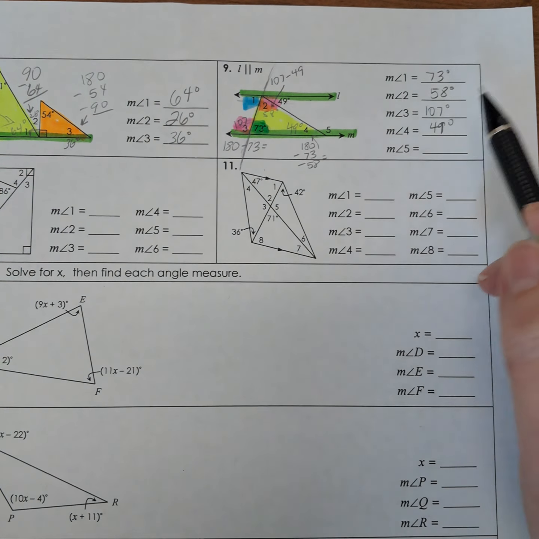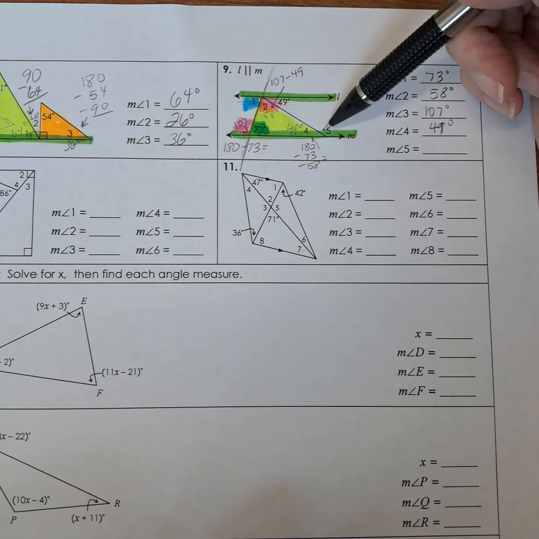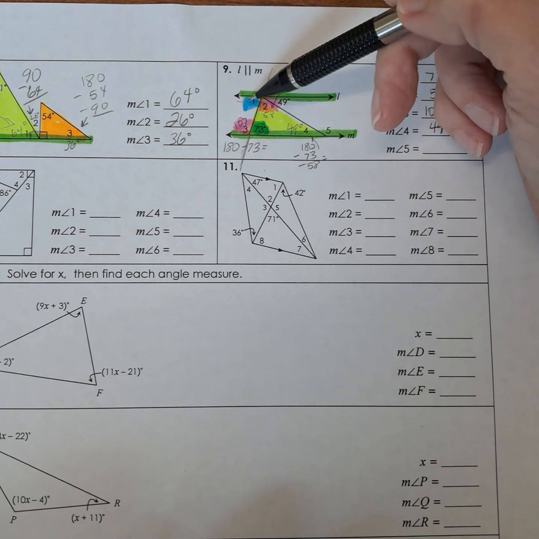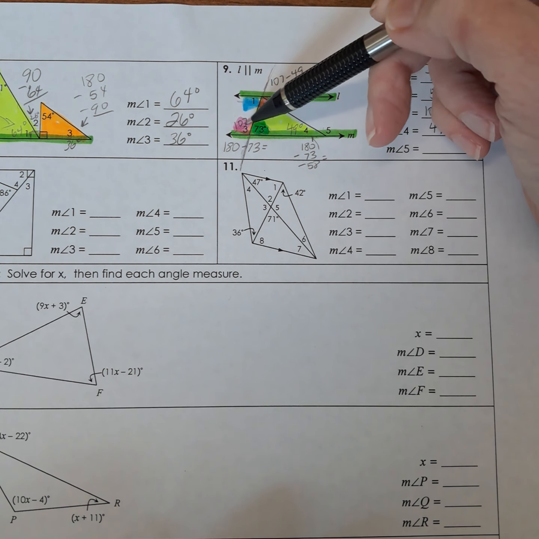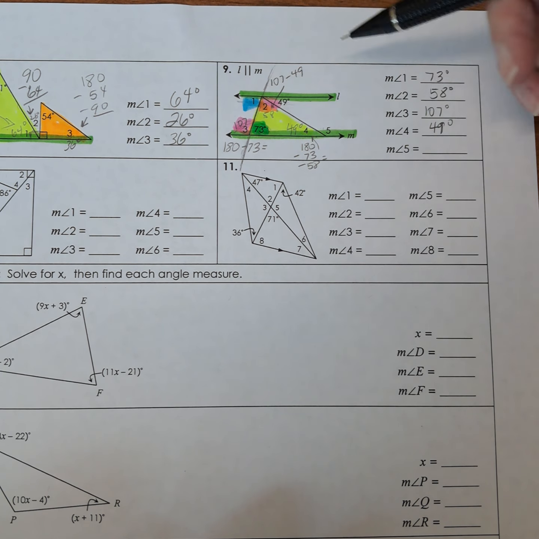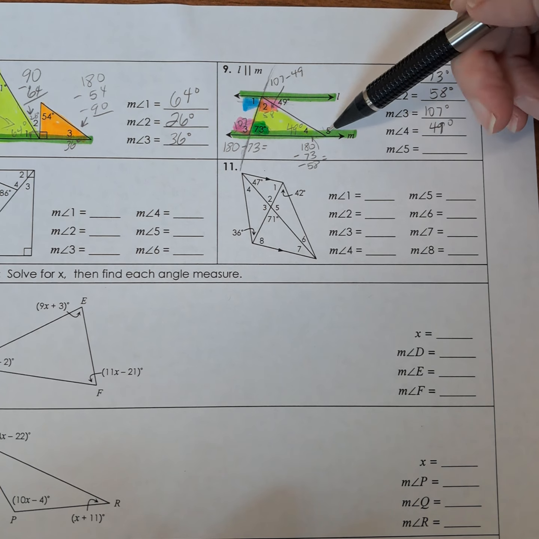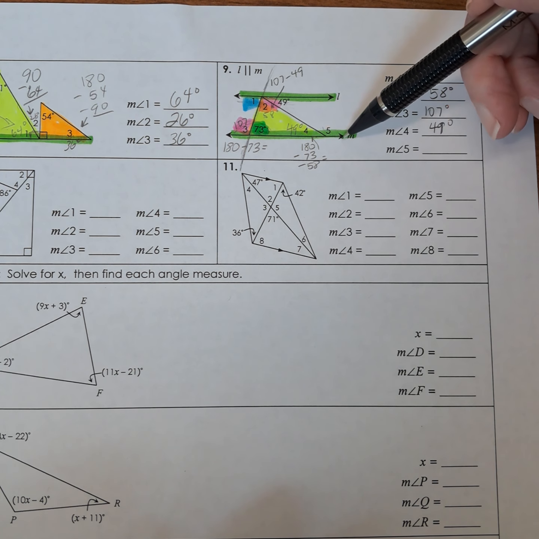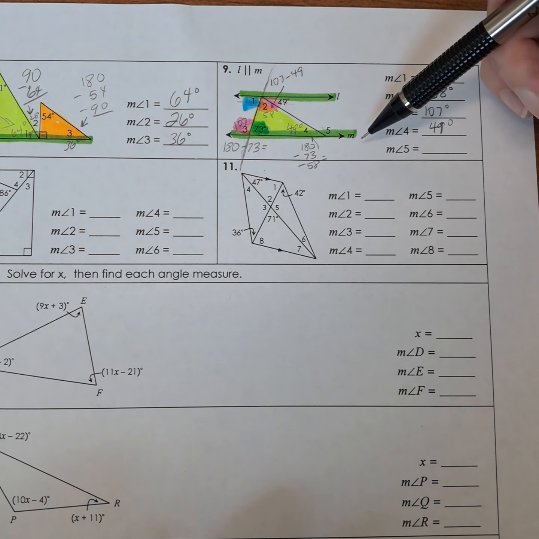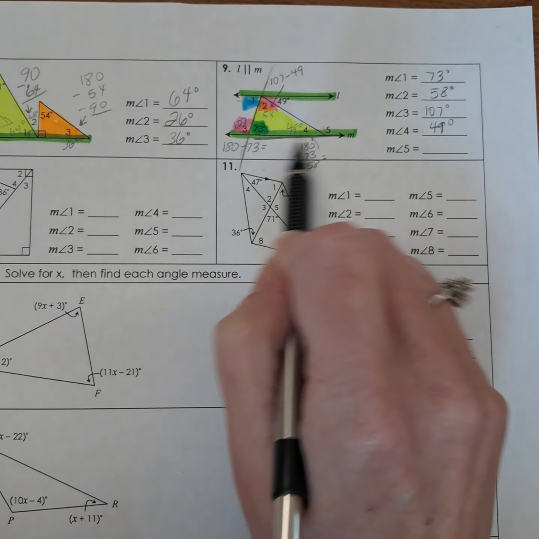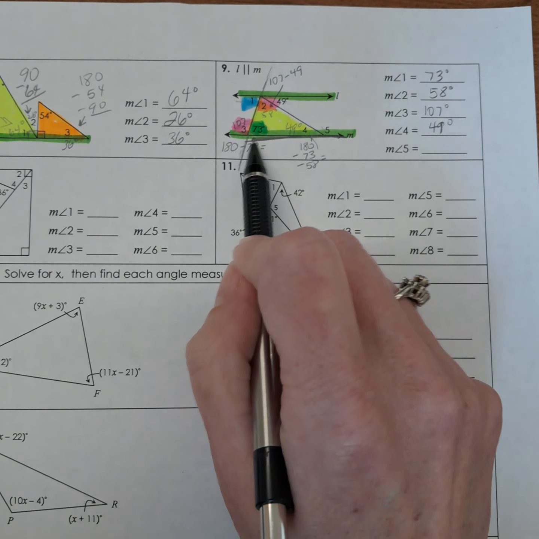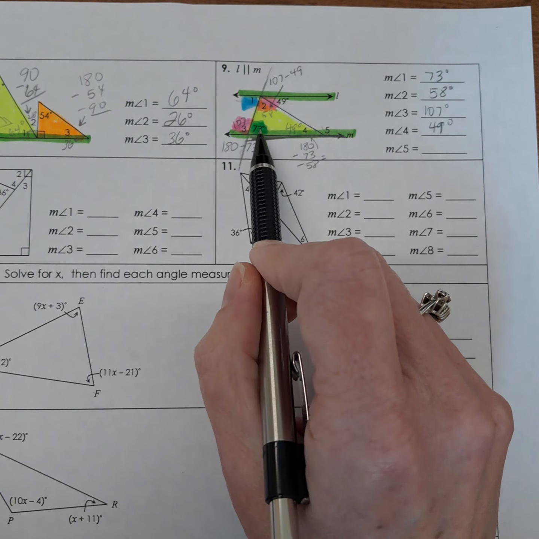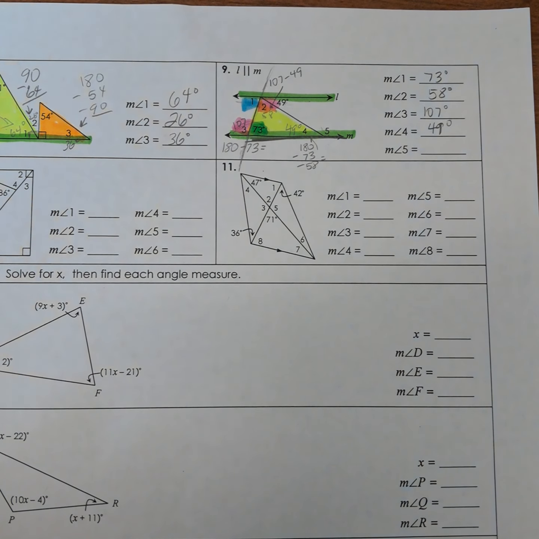No math involved. Angle 5 over here, consecutive to the 49. Just like 107 and the 73 are consecutive. They add up to be 180 because we proved it right here. You can do 180 minus 49. Or you can just say, hey, look, there's my linear pair. 180 minus 49. Either way, you're going to get angle 5. Or you can realize, hey, angle 5 is an exterior angle because it keeps going from the side of the triangle. I just add 58 and 73. And you'll still get the same answer.